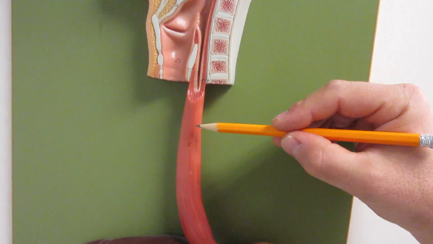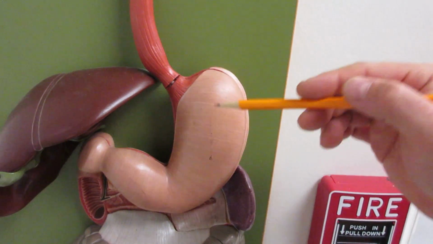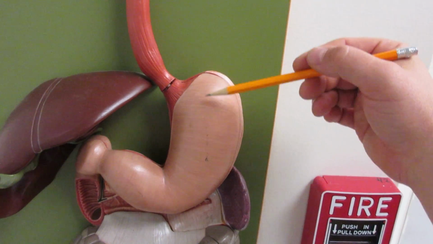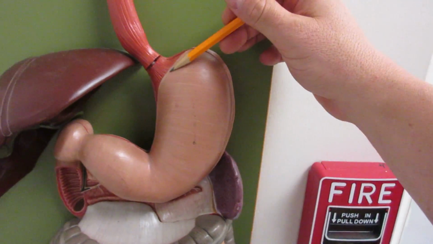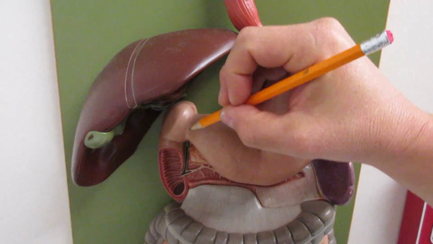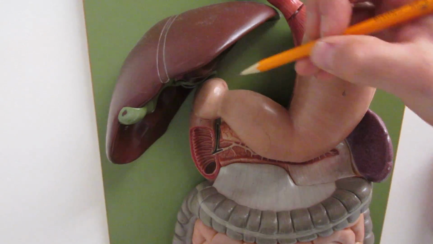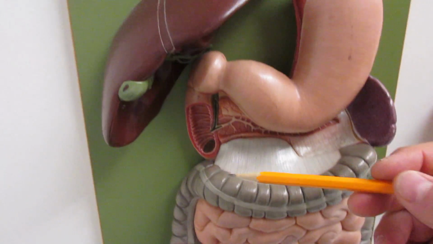In the esophagus, it just propels the food down into the stomach. You have additional mixing and churning, both chemical and mechanical digestion happen in the stomach. The cardiac region, the fundus, the body, and the pyloric region. There's a pyloric sphincter inside of here that regulates the movement of the food into the small intestine.